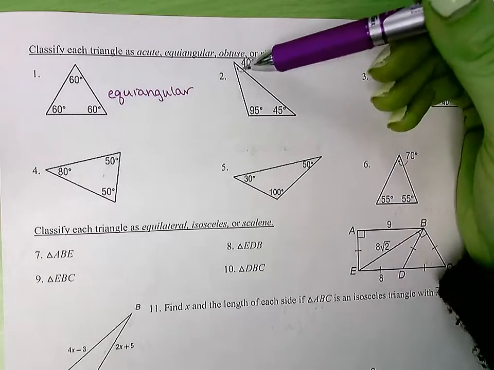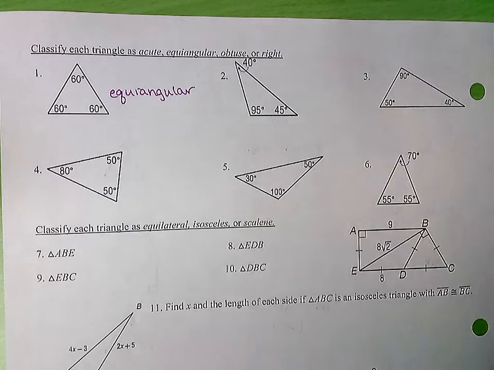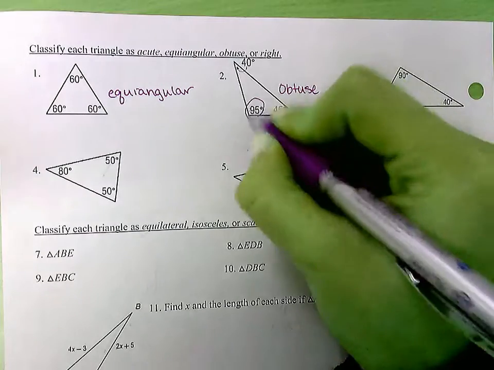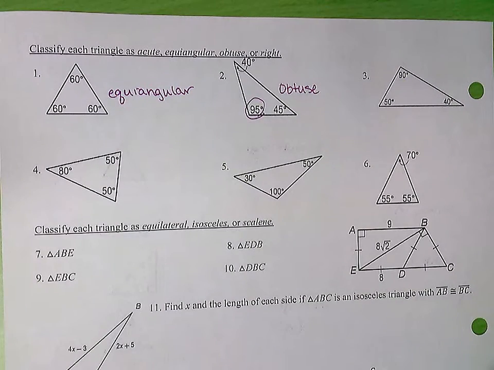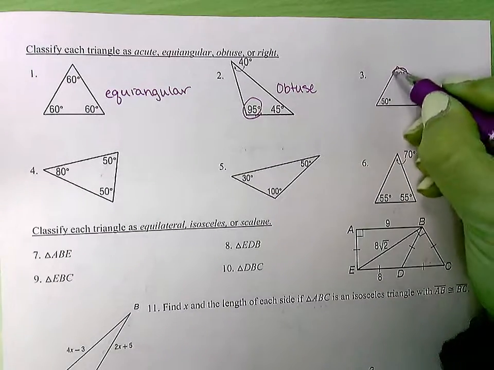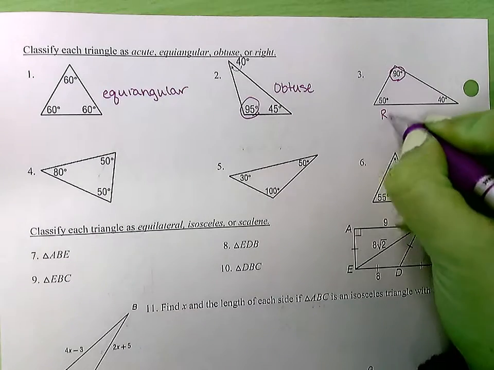Number 2, I have angles of 40, 45, and 95. That is obtuse. Okay, 95 degrees is greater than 90, so that is an obtuse angle. Number 3, I do have a 90-degree angle in there, so this would be a right triangle.